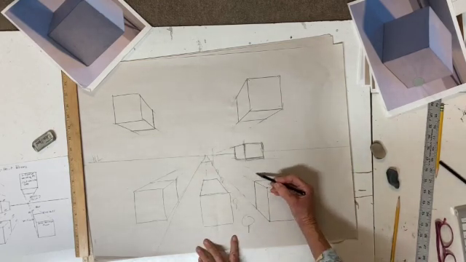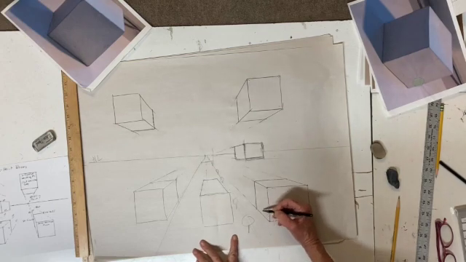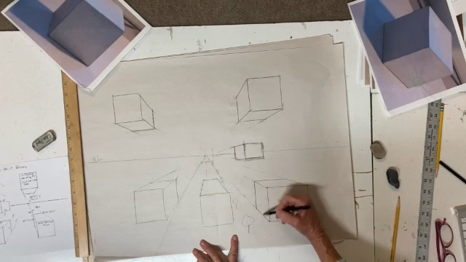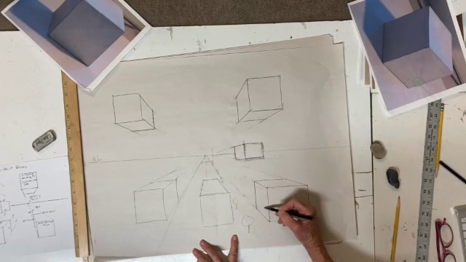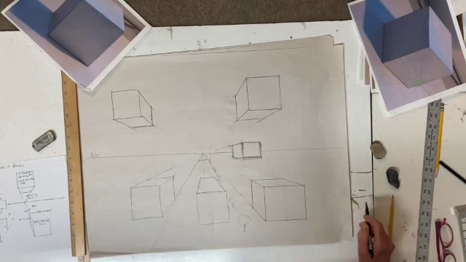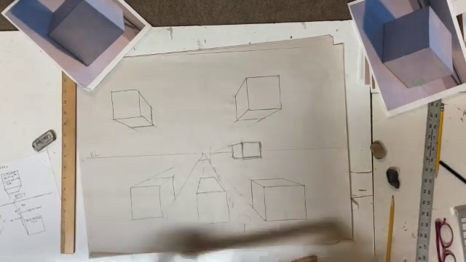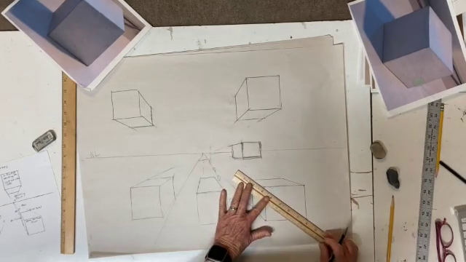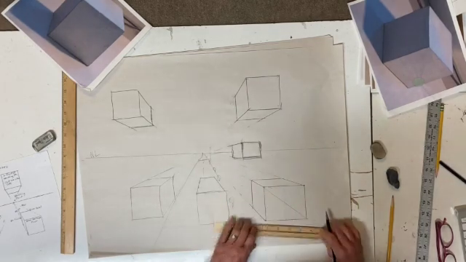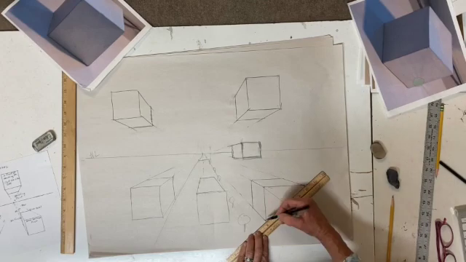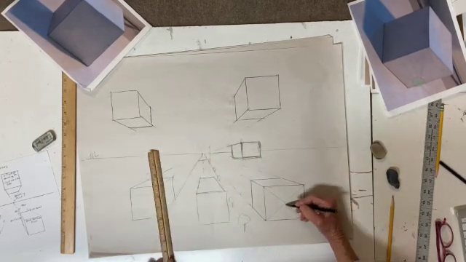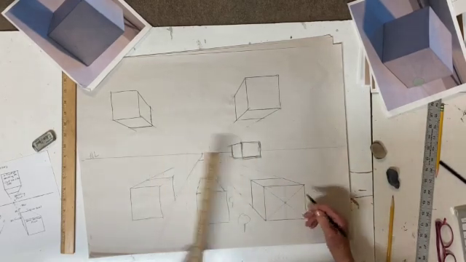what happens if the peak is on this side? If you measure the center, remember this half of the building is closer to us, and it's going to be bigger than this half. So we want to do another little trick here. We're going to draw an X with our ruler. And this works on 2-point perspective also, which we'll get to in a little bit. So we're going to draw an X lightly. That's the center of this face of the building.